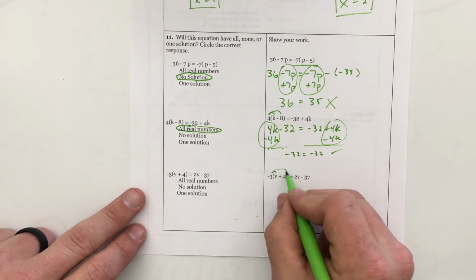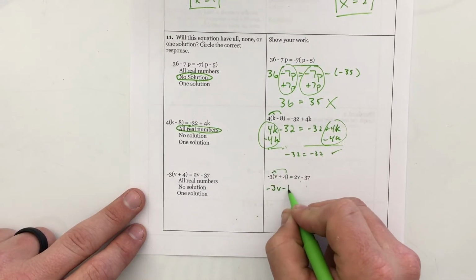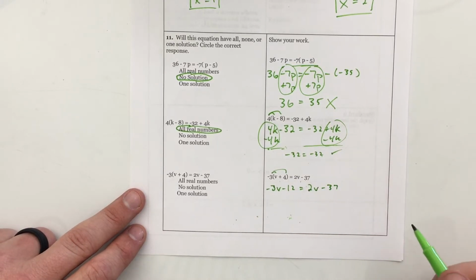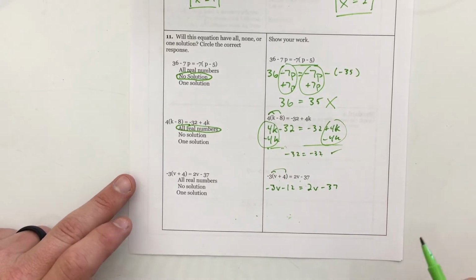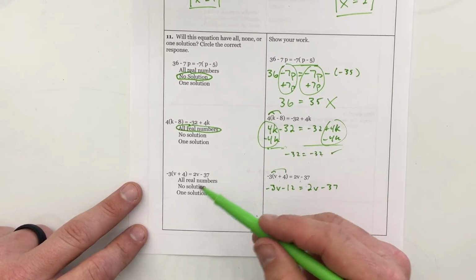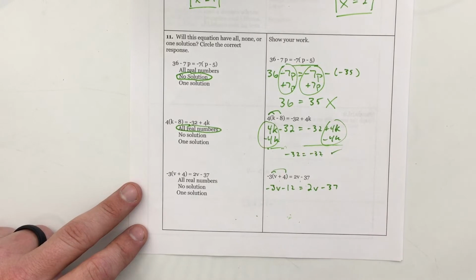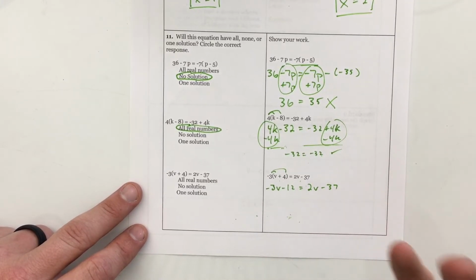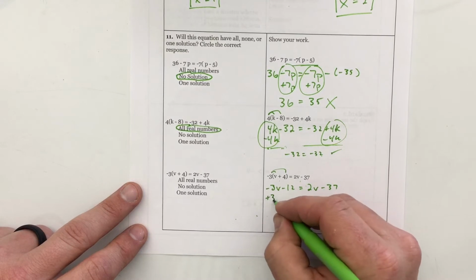Distribute again. Negative 3v minus 12 equals 2v minus 37. You could kind of stop here. The only reason you're ever going to get all real solutions or no solution is if the variables cancel out. Since I know the variables are different, I could have been done, but let's keep going.